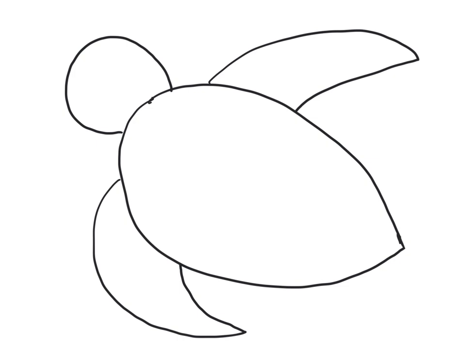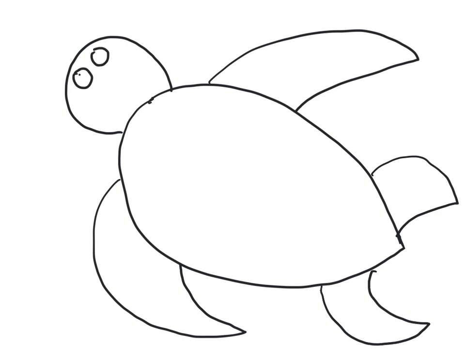Perfect. Okay. All right. So now we're going to draw the back two flippers. So let's draw the back two flippers. So one that goes like this. Okay. And then the other one that goes like this. Kind of like a fin. All right. So those are all the flippers. And now I want to draw the eyes. So let's draw two eyes looking forward.